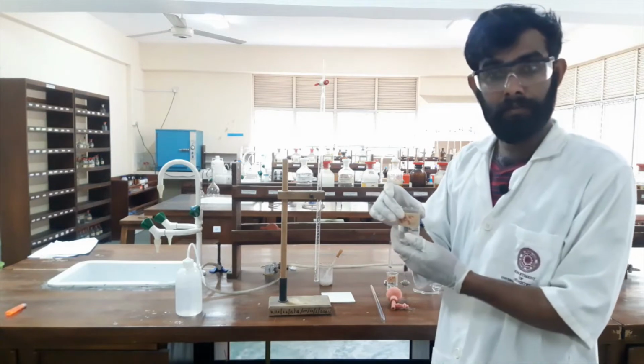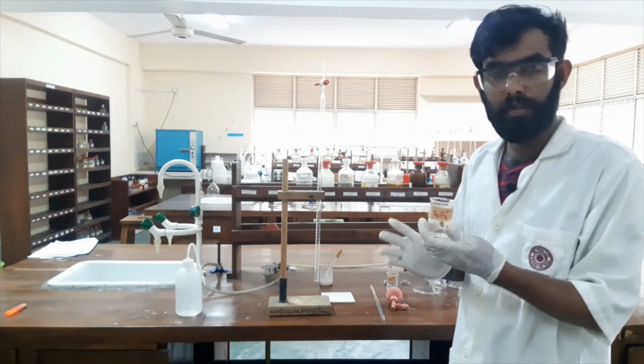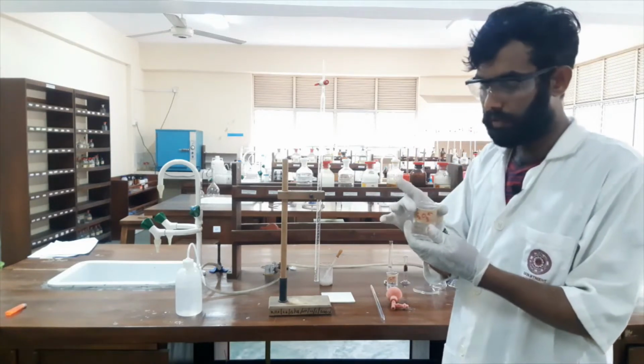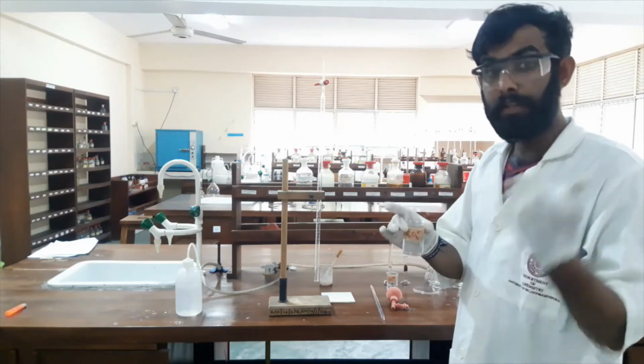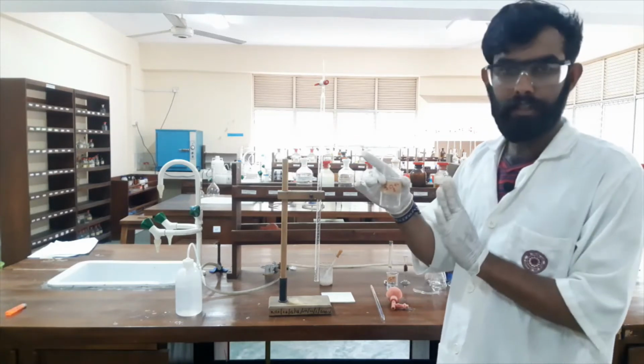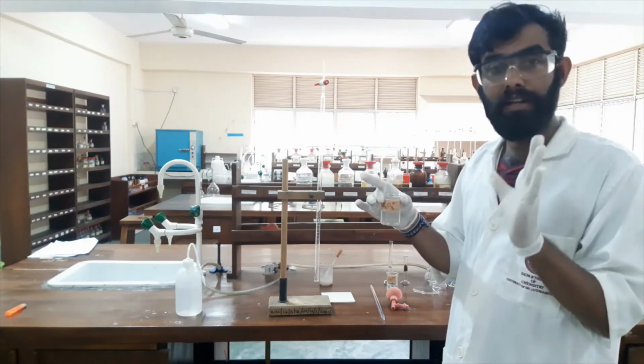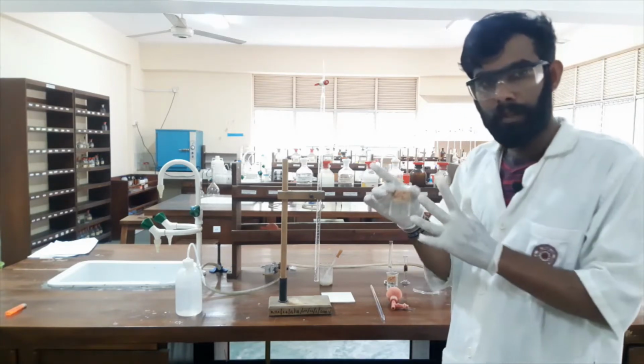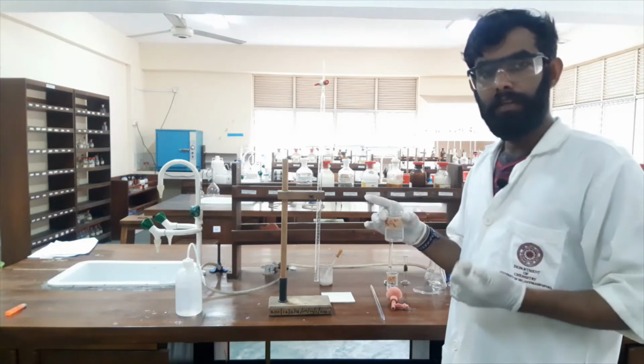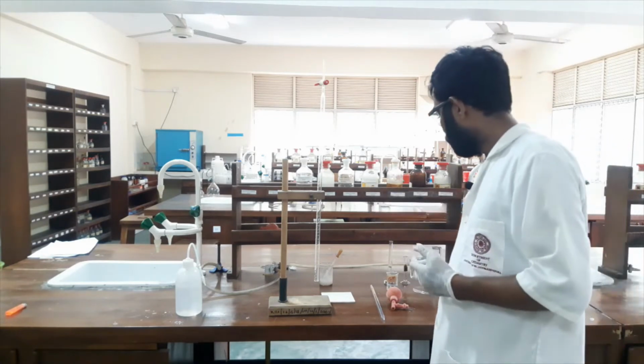The concentration of this sodium thiosulfate solution is 0.01 M. It will be different in your lab. However, here the concentration is 0.01 M. By using this sodium thiosulfate, I will titrate our solution.